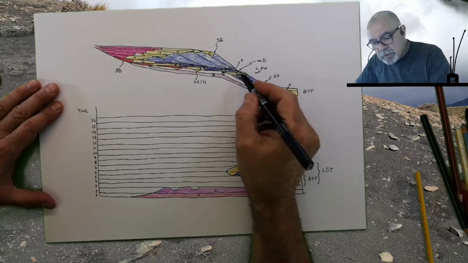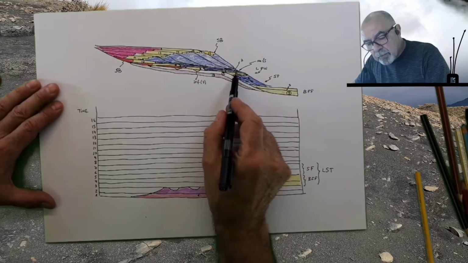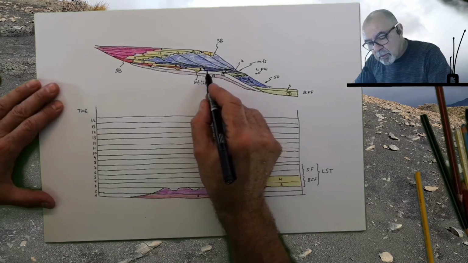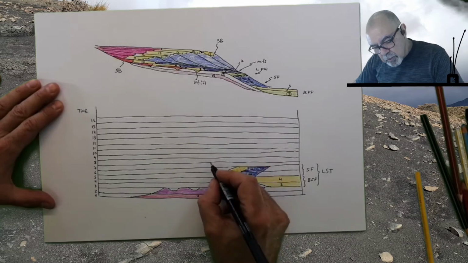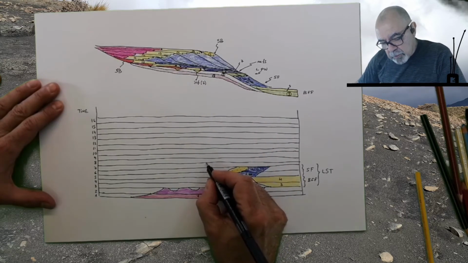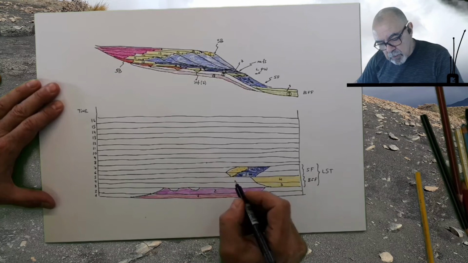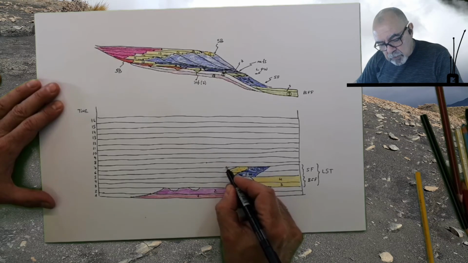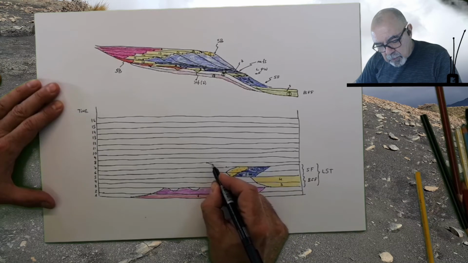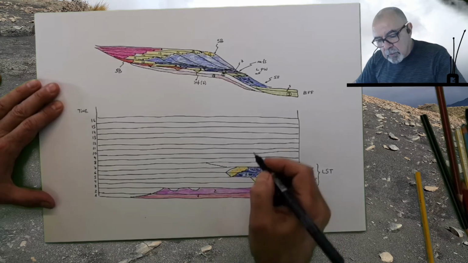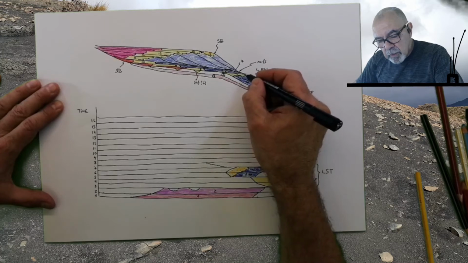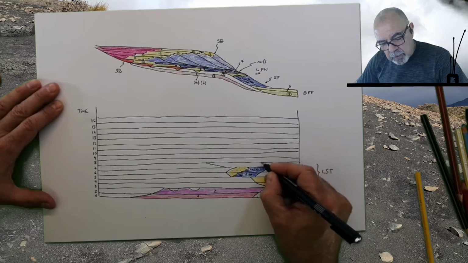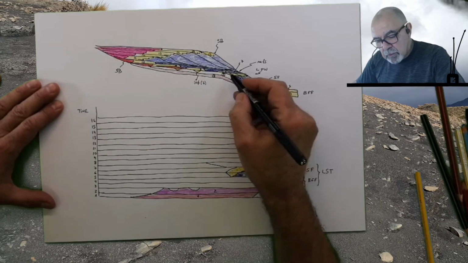For the transgressive system tract, we have Unit 7. Unit 7, the top of 7 is more or less here, and the base of 7 should be somewhat here. The same, we have the top here and the base here, so something like this.